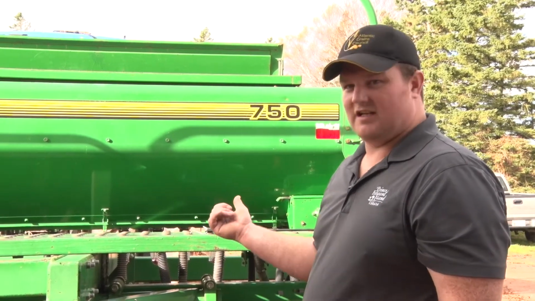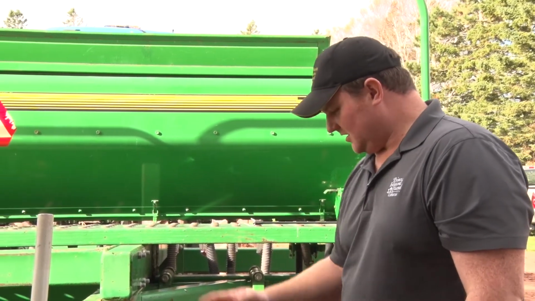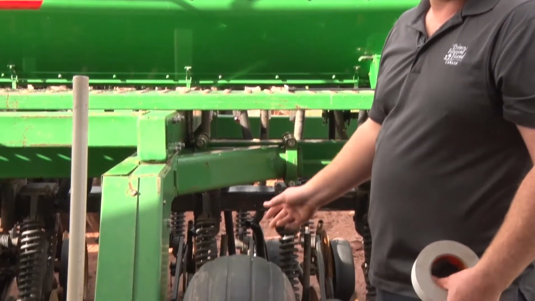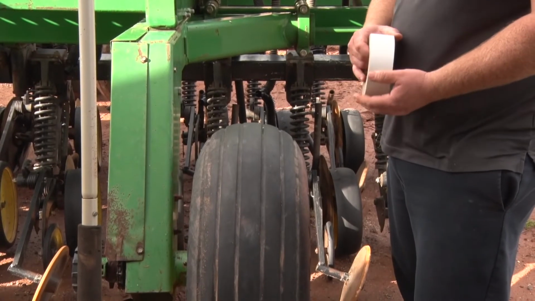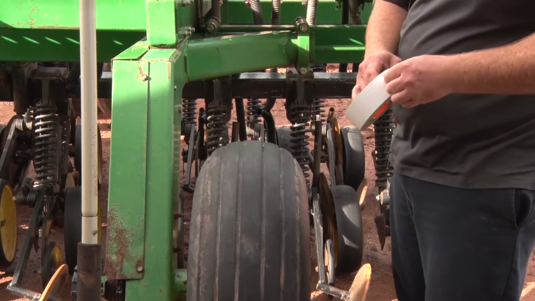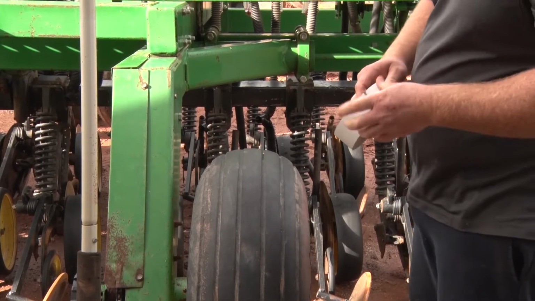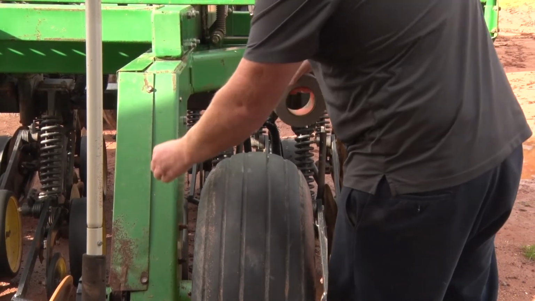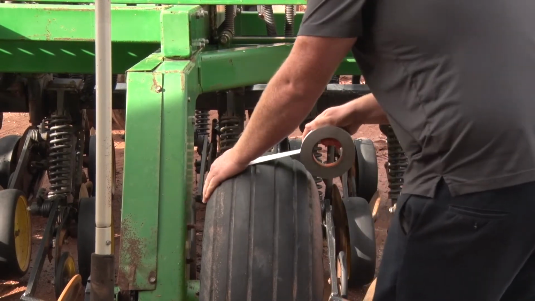So we loaded seed into the drill and we spun this tire to prime the rows so we know there's seed coming from each drill run. So now I'm just going to take this piece of tape to mark the tire so I can easily count how many wheel revolutions I do.